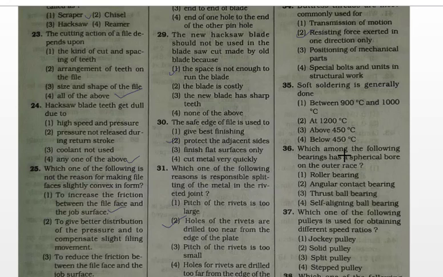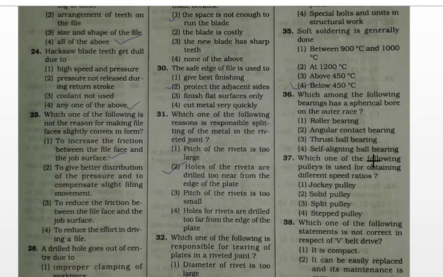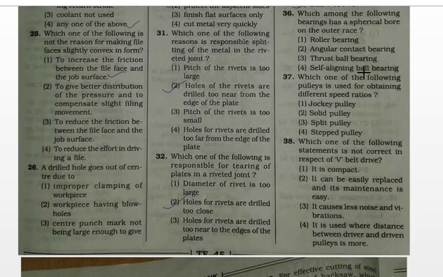Soft soldering is generally done below 450 degrees Celsius. Which among the following bearings has a spherical bore on the outer race? Self-aligning ball bearing.